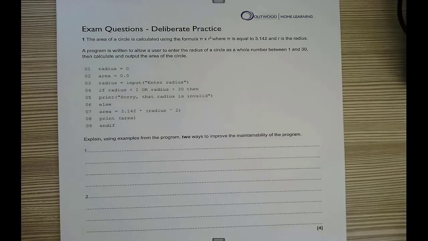Okay, so let's have a look at this exam question around maintainability now you've completed the maintainability task. It says the area of a circle is calculated using the formula pi times r squared, where pi is equal to 3.142 and r is the radius. A program is written to allow the user to enter the radius of a circle as a whole number between 1 and 30, then calculate the output of the area of the circle. Explain, using examples from the program above, 2 ways to improve the maintainability of the program.